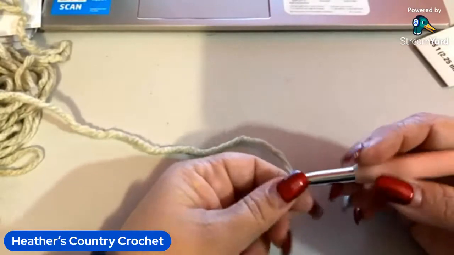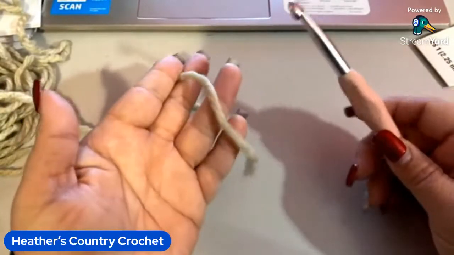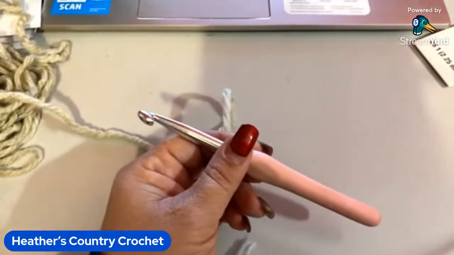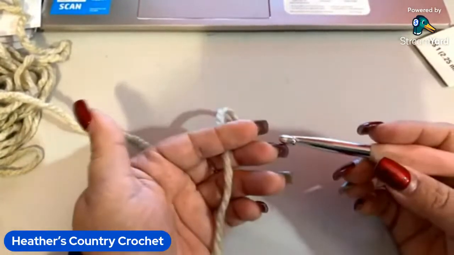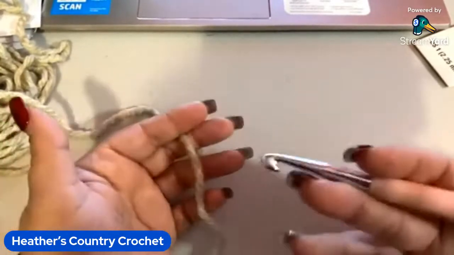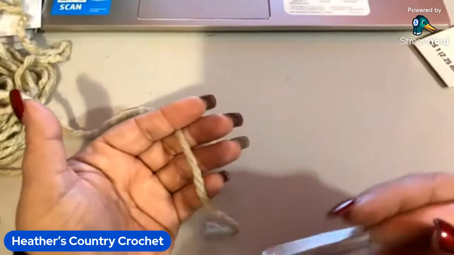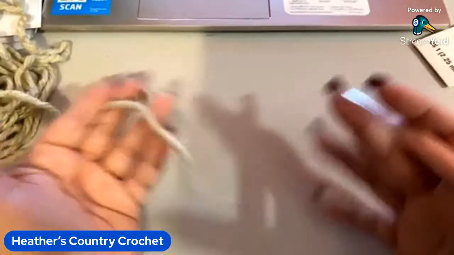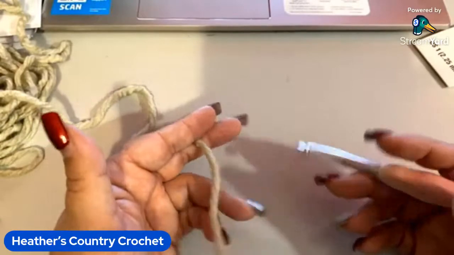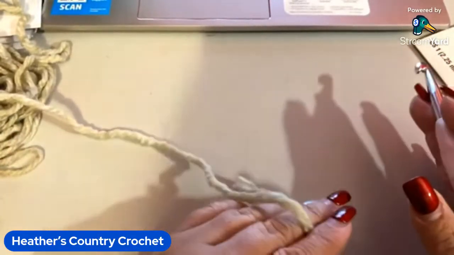It's gonna be basically like a granny square that we're doing. But it's not going to be an actual granny square pattern, but it's going to be a square that we're doing to start with. So if y'all have any questions, I am able to see comments.